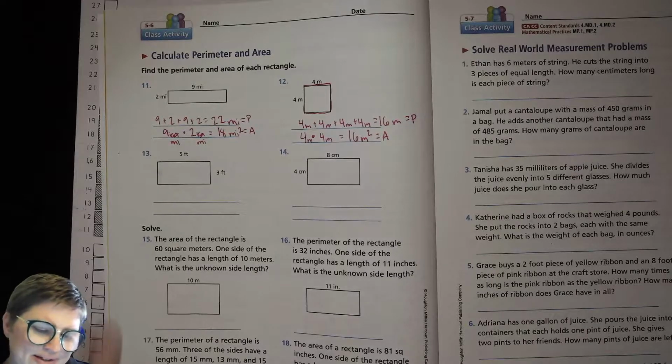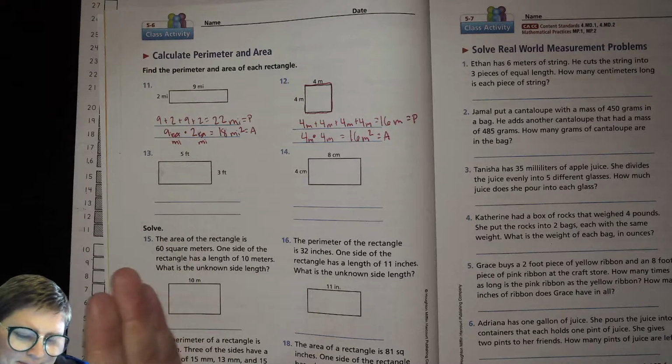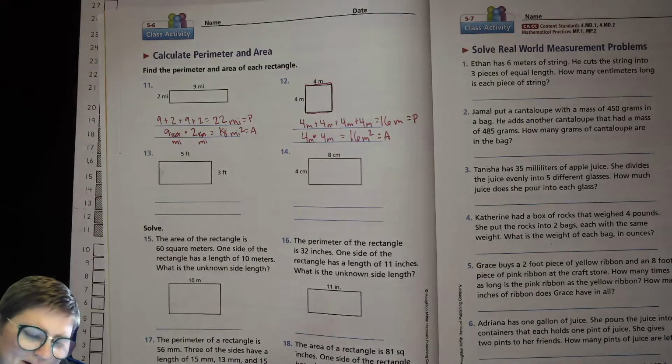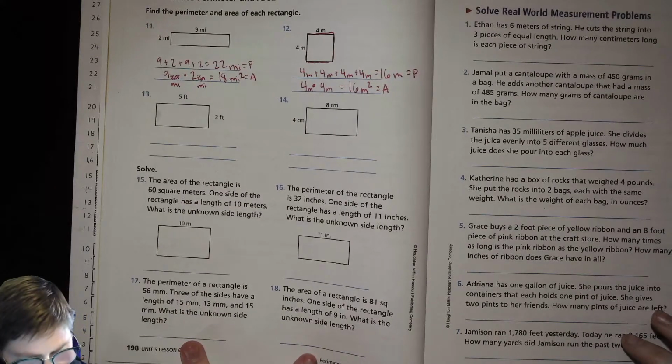Oh, I'm so silly. I told you I was going to do this whole column, and then I did that one. I'm sorry. You do these 2. I'm going to move down to these 2, and you'll do those 2. No, actually, I'll do these 2.